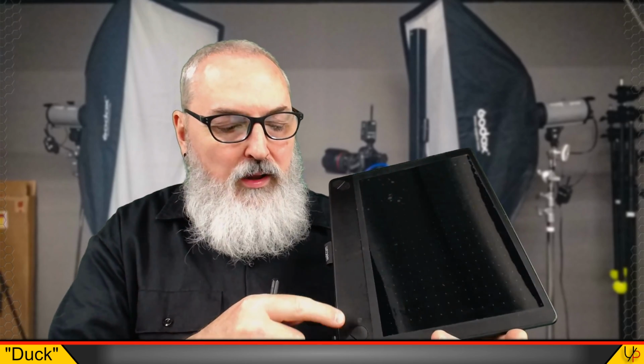And the nice thing is with the new software, it recognizes what program you're working in, and it will adjust these according to how you have them preset. So if you're working in Lightroom, you can have these 4 preset to a certain task within Lightroom. And then when you switch over to Photoshop, you can assign these as something else to work within Photoshop. So that's kind of nice.